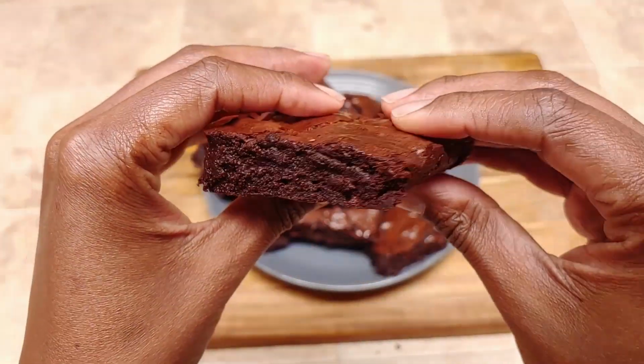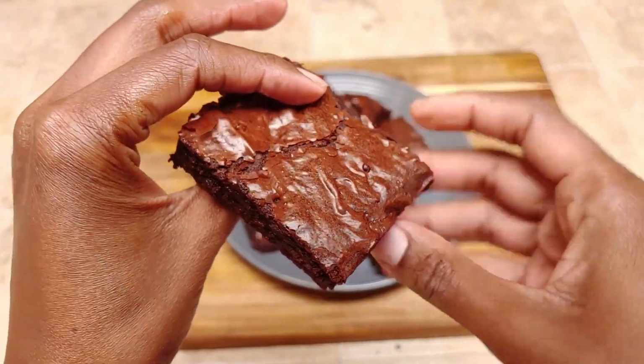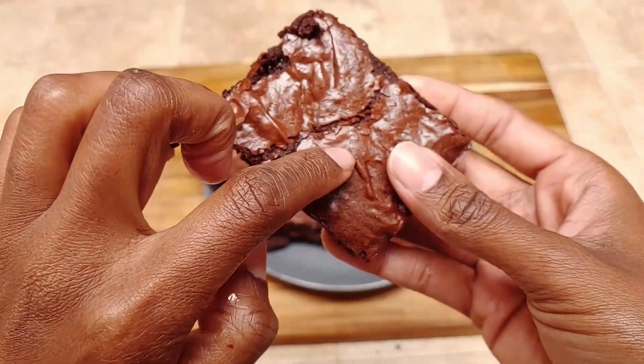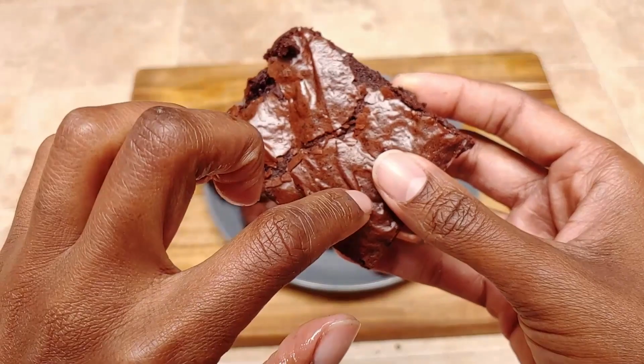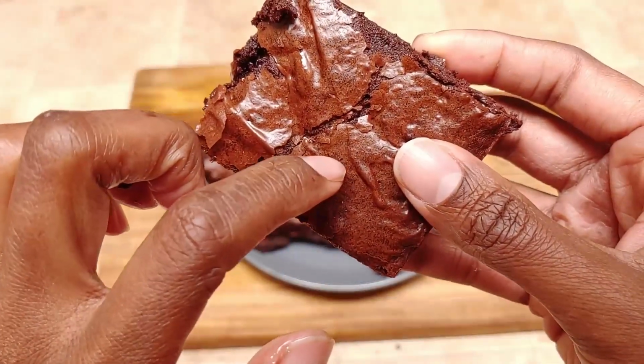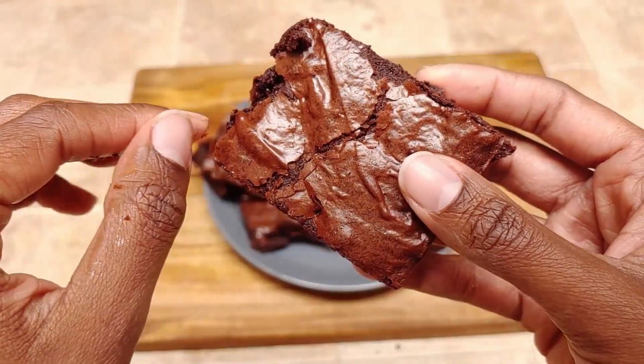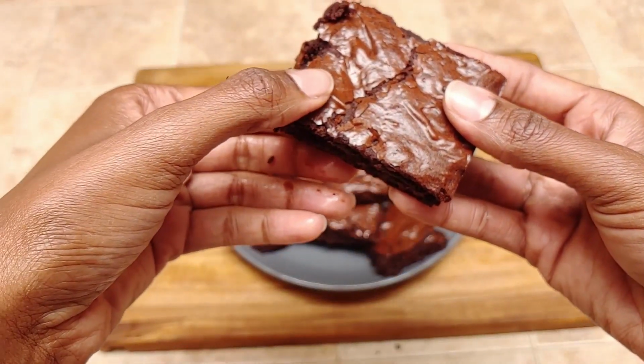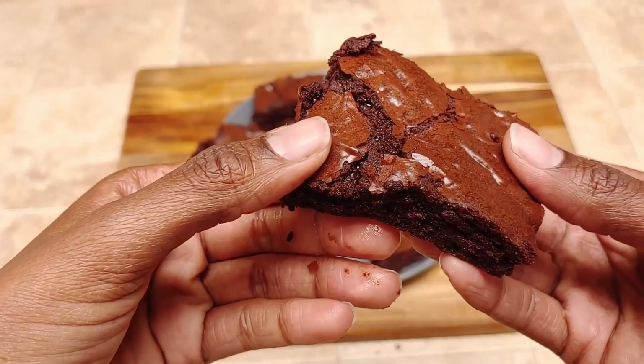And this is due to the low flour content, as well as the cornstarch we added that holds on to some of that moisture. And the eggs also will help with that, retain some of that moisture and provide a little bit more structure because of the small amount of flour we have.